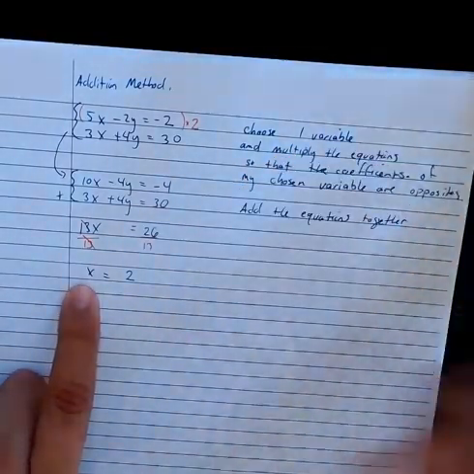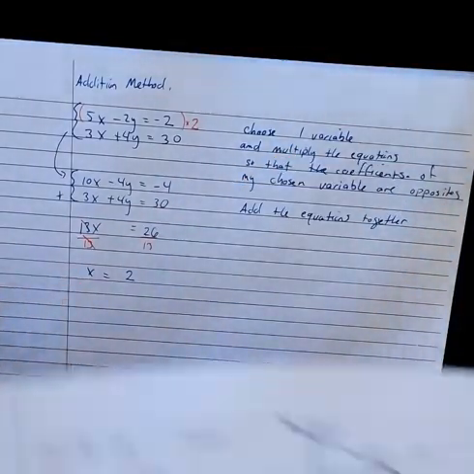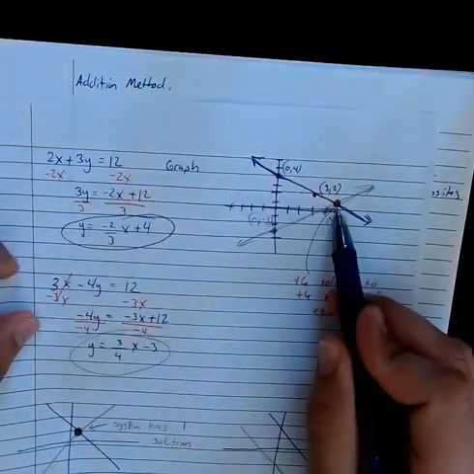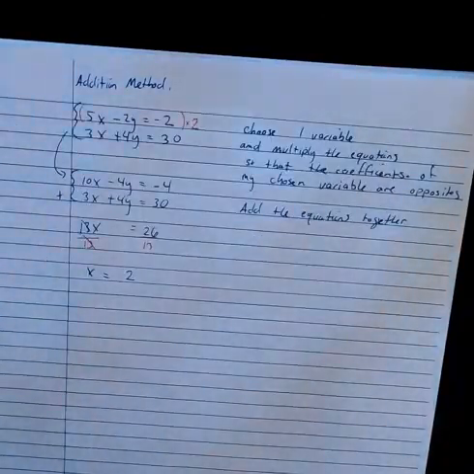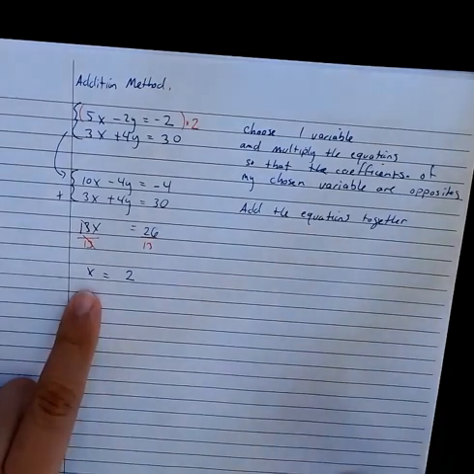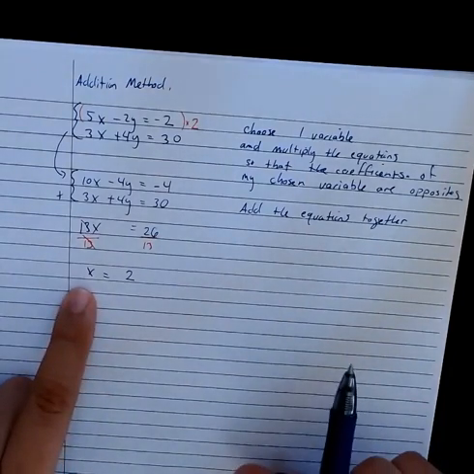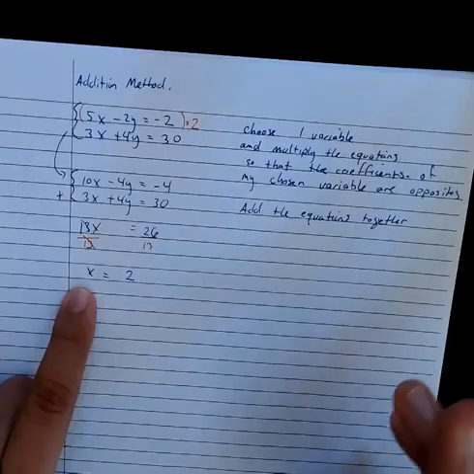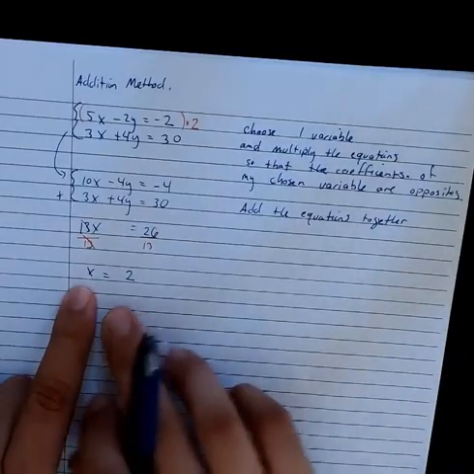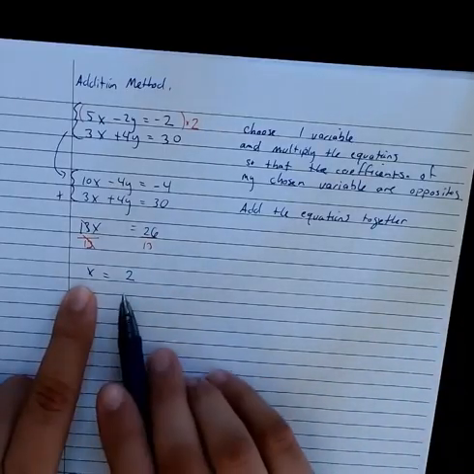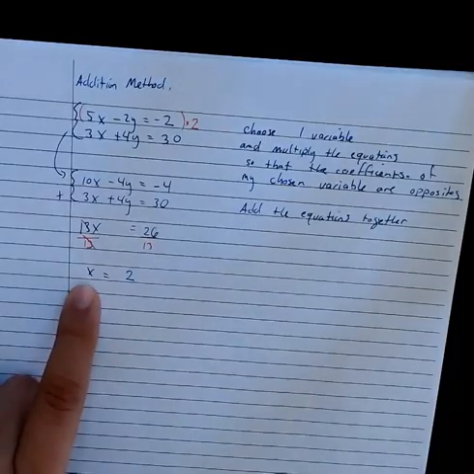Now, remember, when we're looking for a solution to a system, we're looking for a point, not a number. Here, we only find the x value. We still need to find the y value. Right? A point is made up of 2 components to our coordinate. Right? 2 coordinates to our point. So we have our x value, but now we need to find our y value.